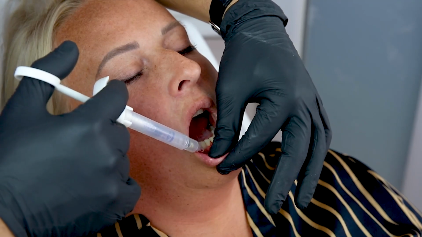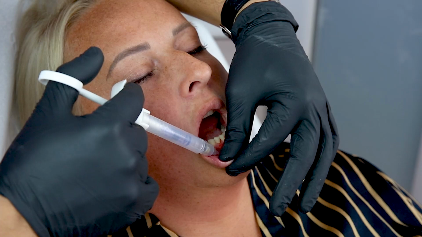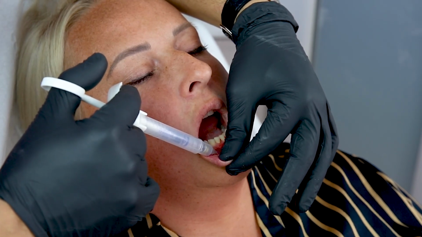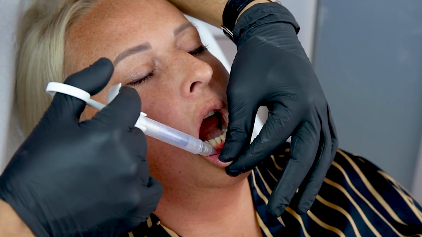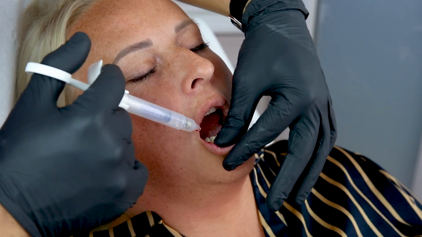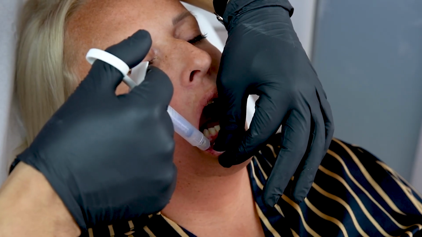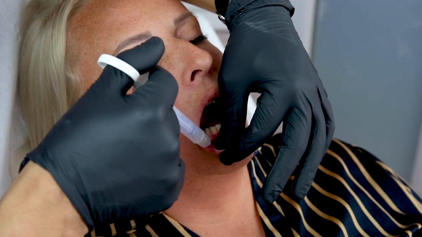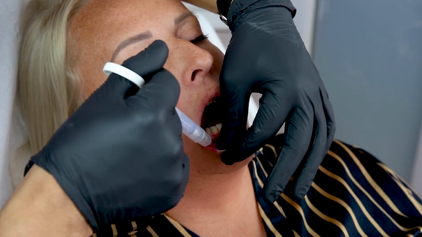And then same on the other side, between the central and lateral incisor, buccal mucosa. Quarter cartridge. Final one between the canine and the premolar, final quarter cartridge. So 2 cartridges in total for upper and lower.